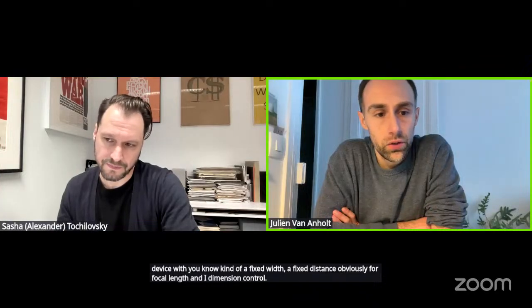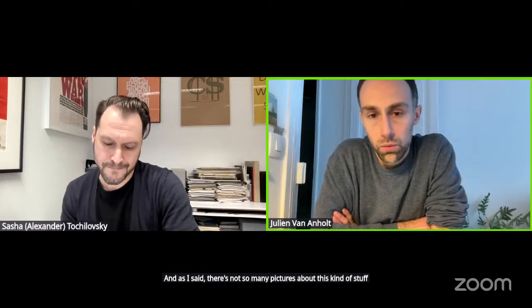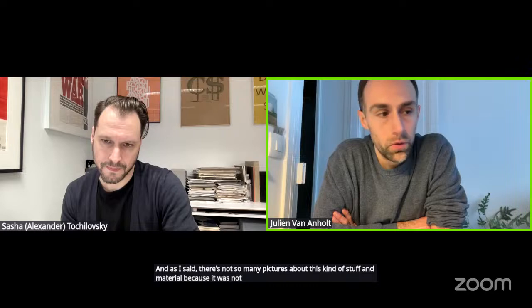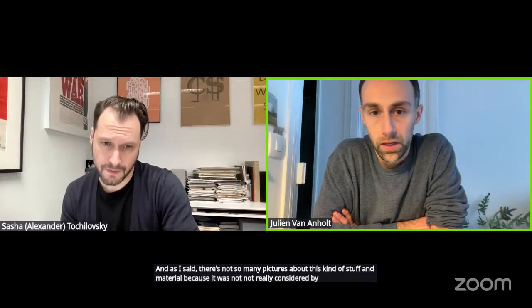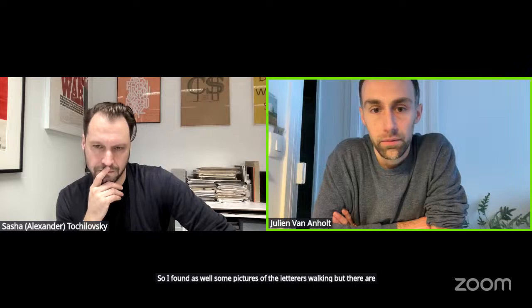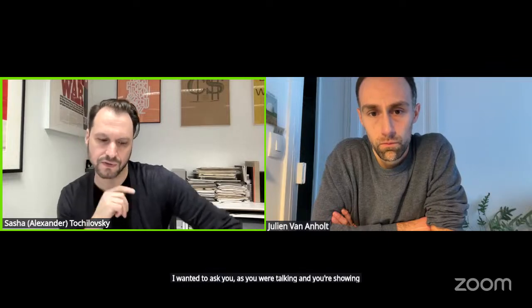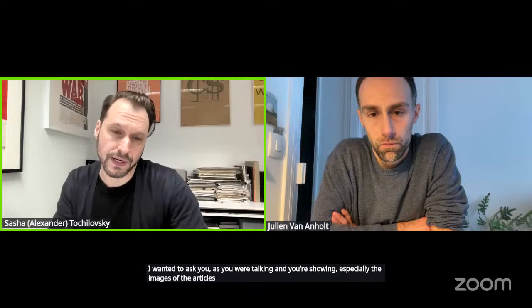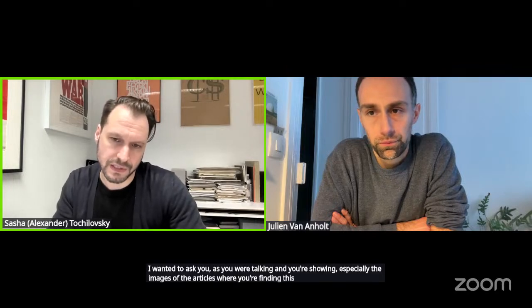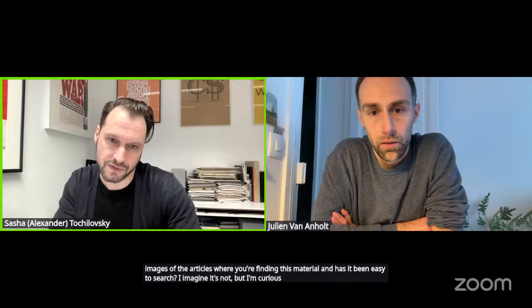As I said, there are not many pictures about this kind of material because it was not really considered by the people at the time. I found as well some pictures of the letterers working, but they are very rare. I wanted to ask you, as you were showing especially the images of the articles, where are you finding this material, and has it been easy to search? I imagine it's not, but I'm curious where you're finding especially the articles.